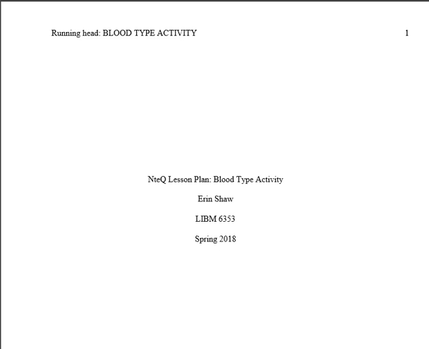You don't have to have an abstract, but I do expect a running head. Make sure it's formatted correctly. Make sure you have a title. Make sure you have your name on it. Make sure you have the course number, when you took it, and typically you'll put the instructor's name as well, but this time, since I am the instructor, I didn't put that on here.